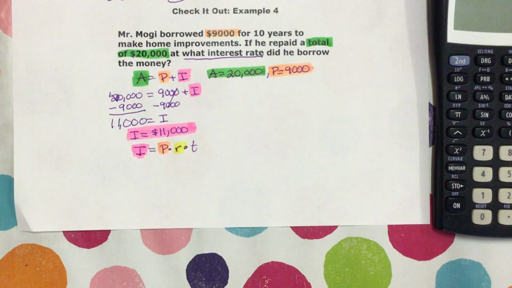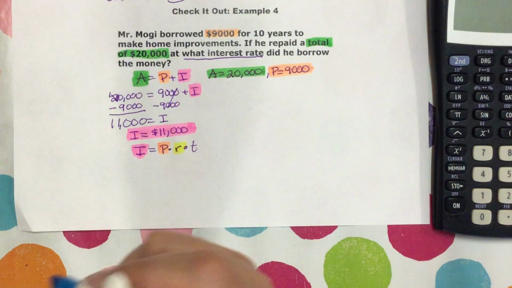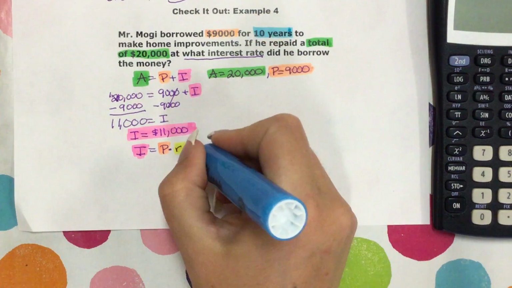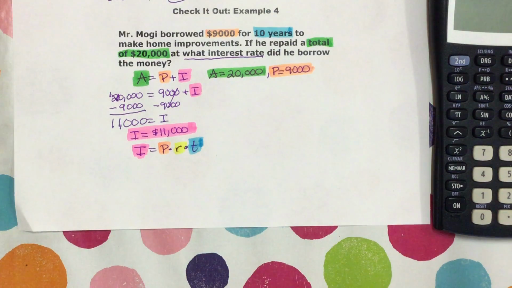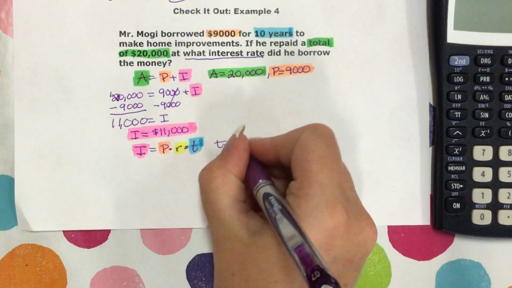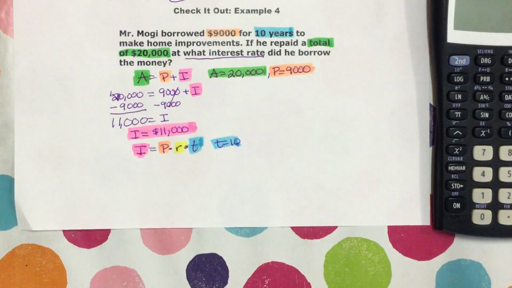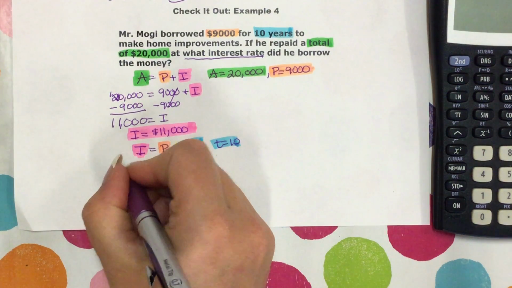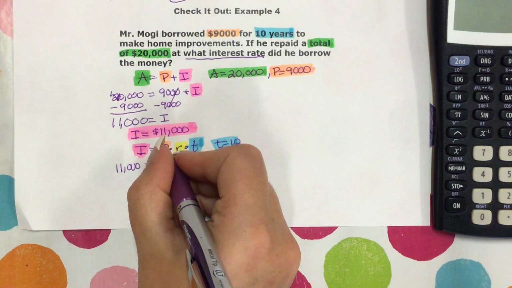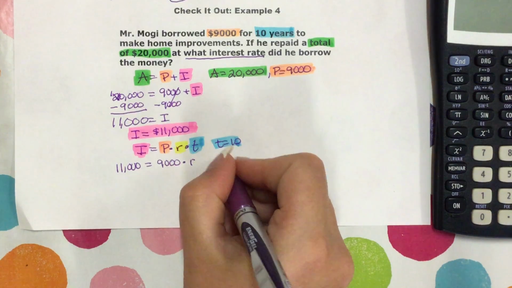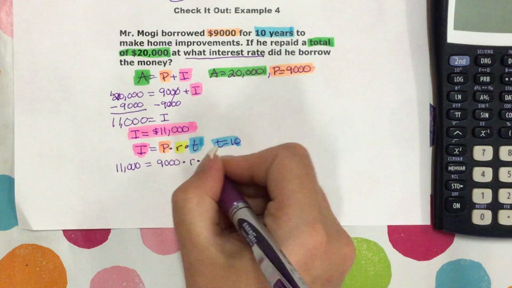But what about the time? Do we know what the time is? Well, yes, the time is 10 years. So that means that T equals 10. And now we just need to go ahead and substitute all these values into the formula. So the interest is 11,000. The principal is 9,000. The annual percentage rate is what we're trying to determine. And time is 10.